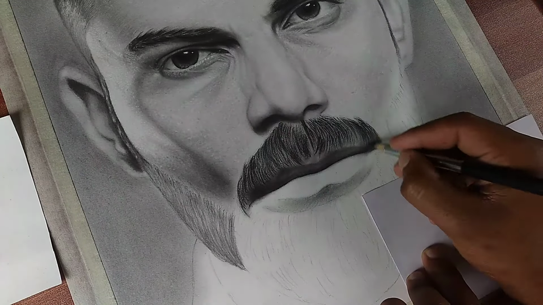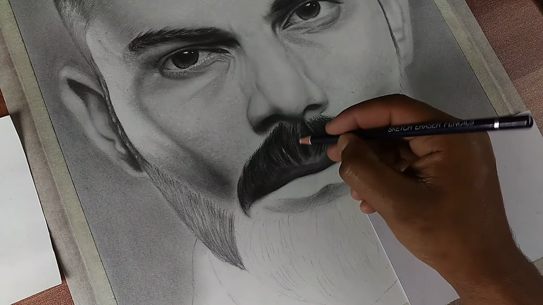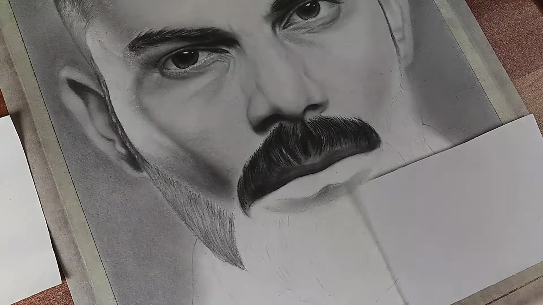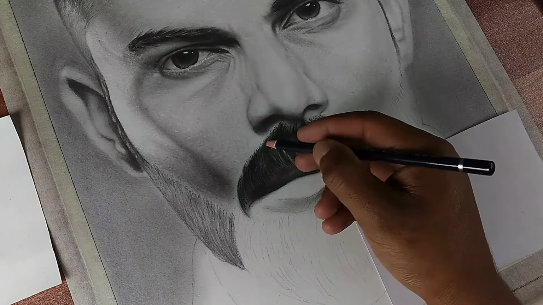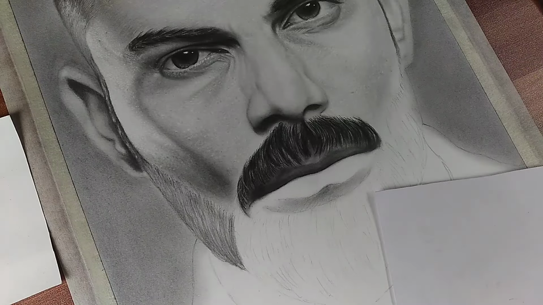Vary the pressure to create different shades and texture. Use an eraser to lift graphite and create highlights. This can give the hair a shiny and realistic appearance. A mono zero eraser or pencil eraser is excellent for this step.